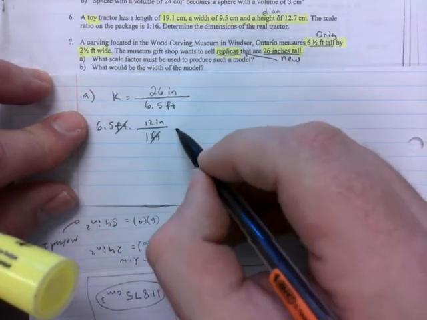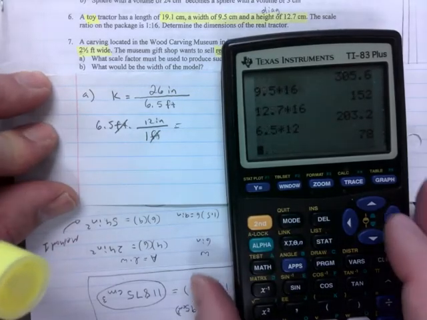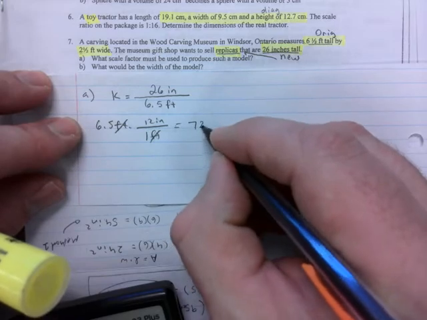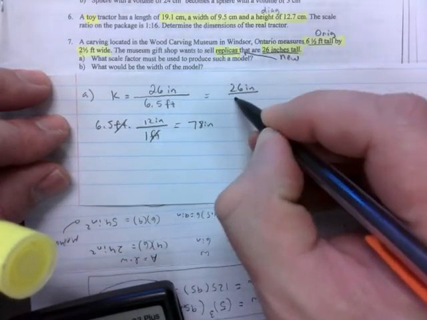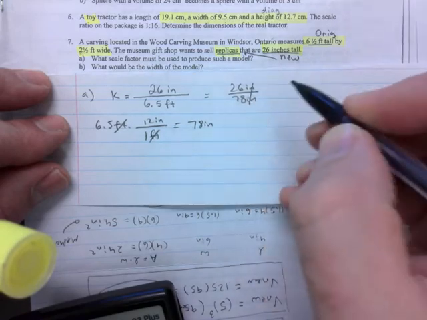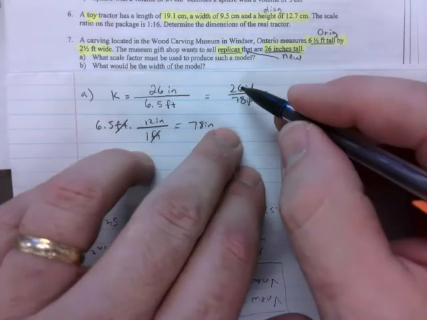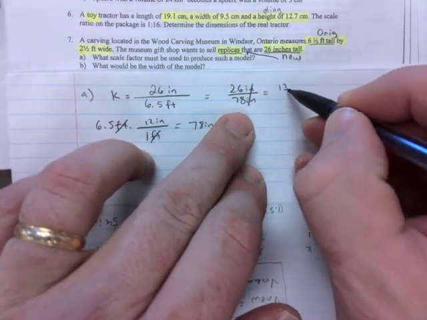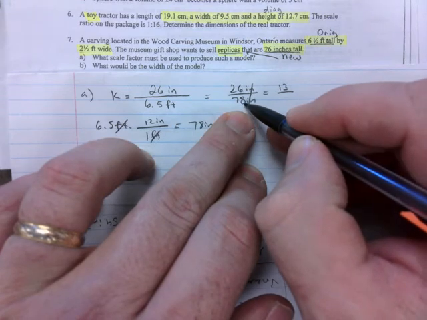Foot goes here, so it's 6.5 times 12. That's 78 inches, because I have to have both the same, right? So 26 inches over 78 inches, cancel them out, right? You can divide them by 2 for sure to get it a little smaller. That'll be 39.